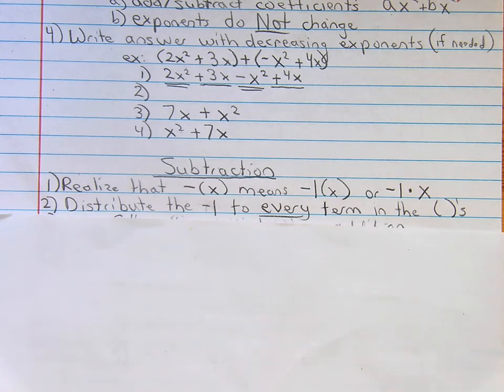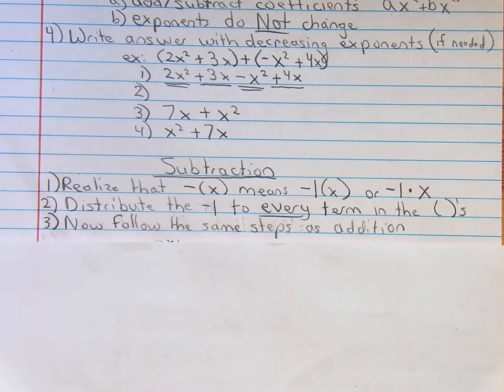This is also very important because a lot of times people have a tendency to multiply only the first one or maybe even the first 2, but for whatever reason, forget about distributing it to the last term inside the parentheses. Every single term inside the parentheses has to be multiplied by negative 1, which initially means change their sign. So if it's positive, turn it negative. If it's negative, turn it positive.